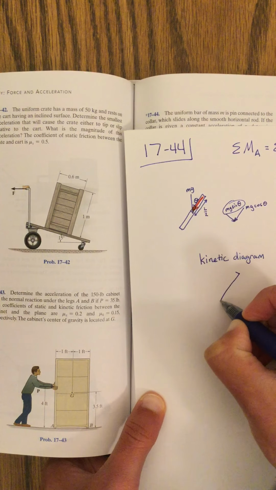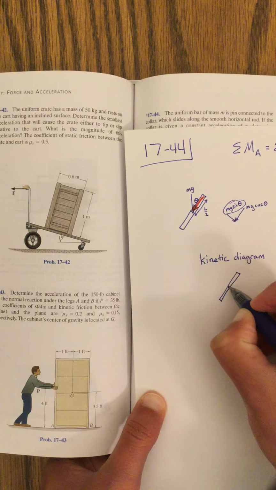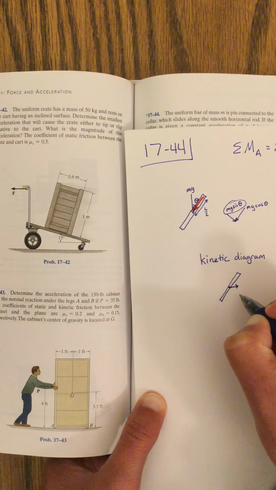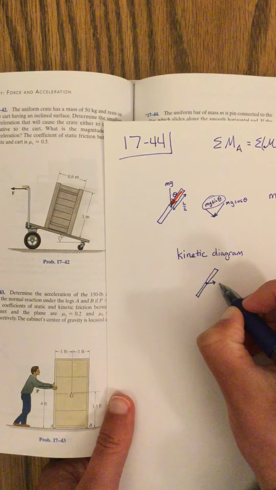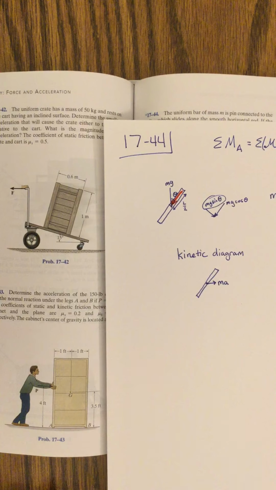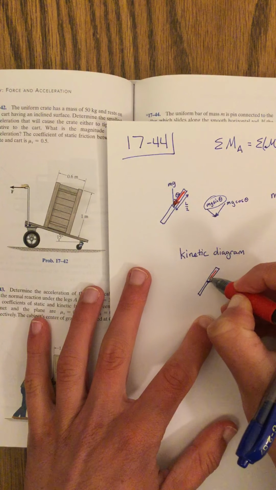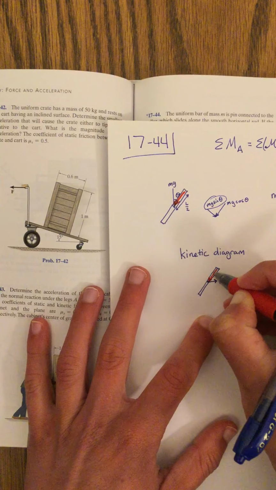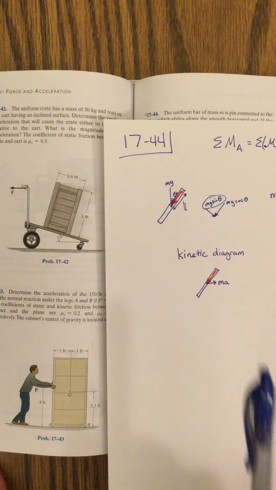So we put on our kinetic diagram the mass times the acceleration, acting at the center of mass for the bar, which is here. So the collar was given a constant acceleration of A. The bar is also moving with an acceleration A. And then we would do the vector R, which points from A to the mass center, crossed with MA.